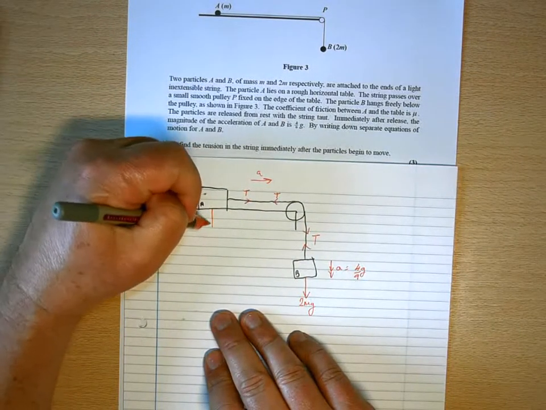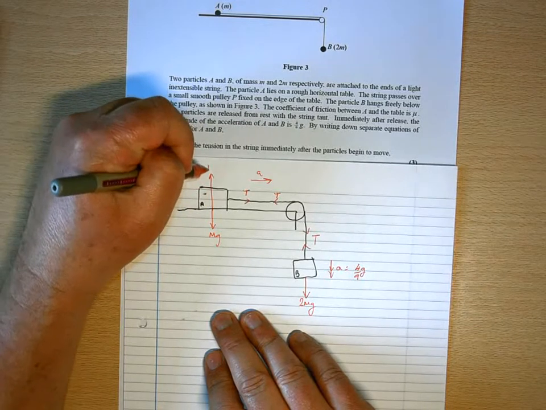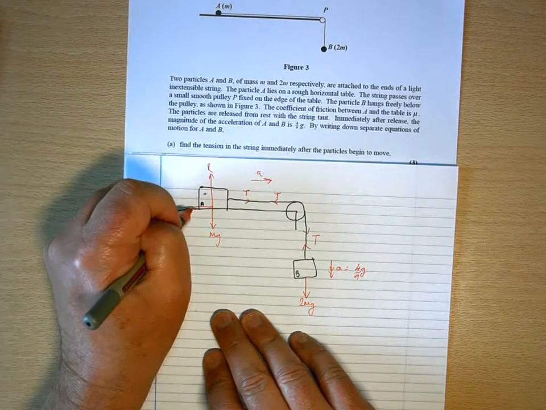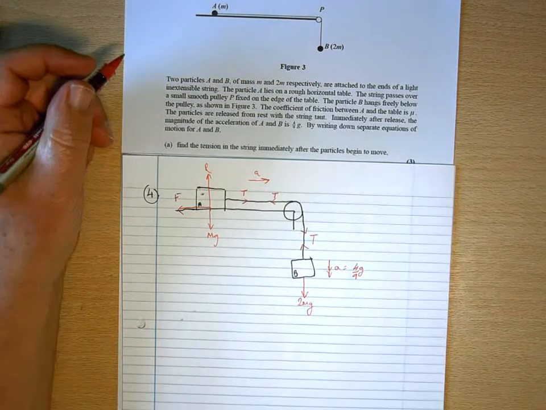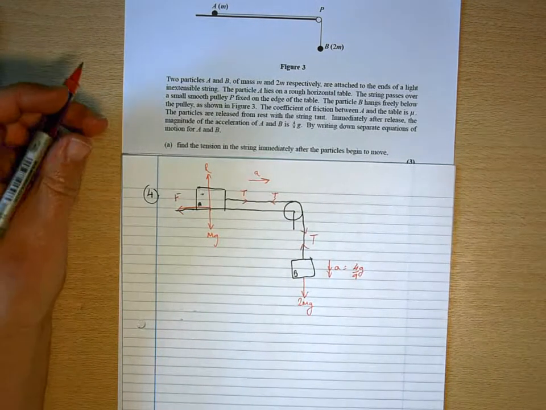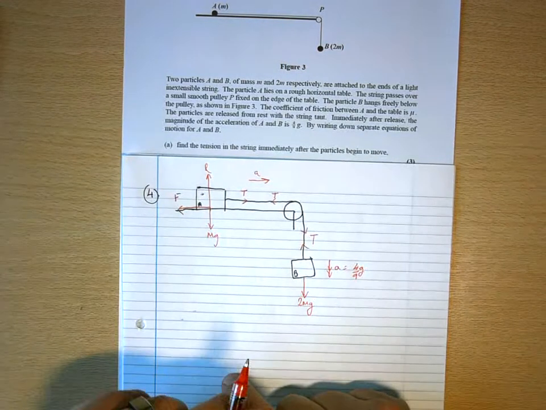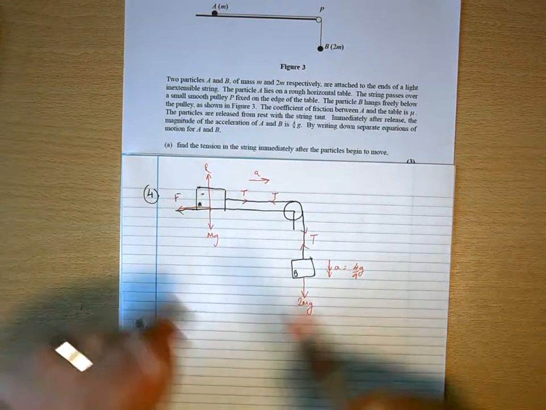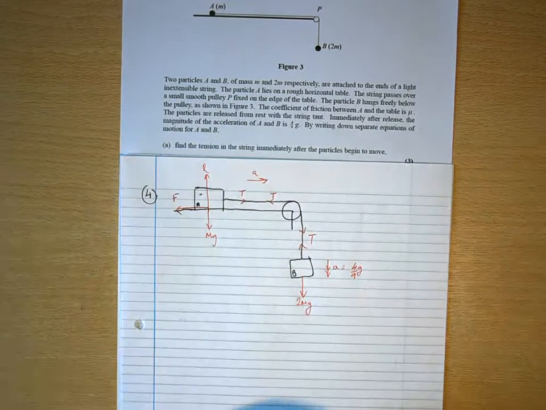Then here I'm going to have a weight of mg, a normal reaction, and a friction. Okay, so there's my system. So Newton's second law applies to both.